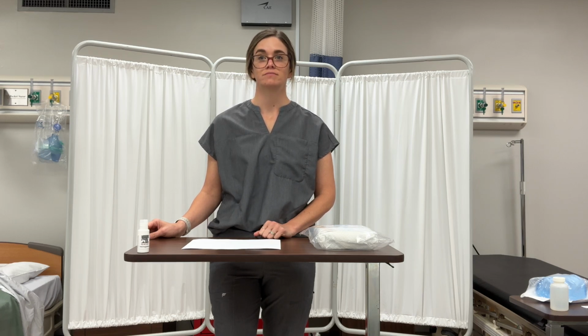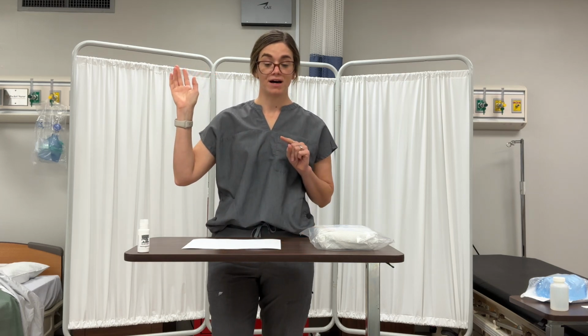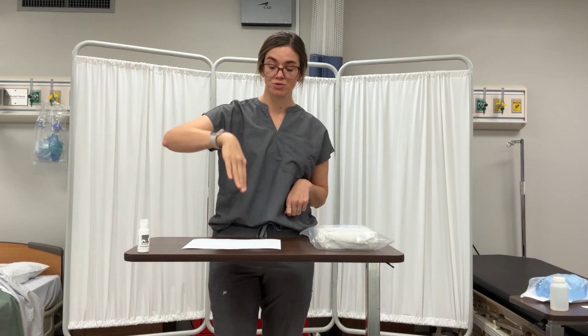Sterile people or items contact only sterile areas. Unsterile people or items contact only unsterile areas. Is my hand sterile right now? No, I don't have a sterile glove on. So if my sterile field is right here, doing this means an unsterile item just touched a sterile item, which means the sterile item is no longer sterile.